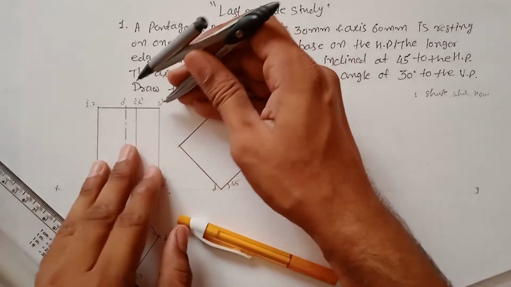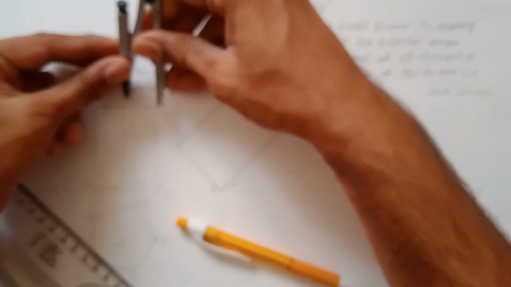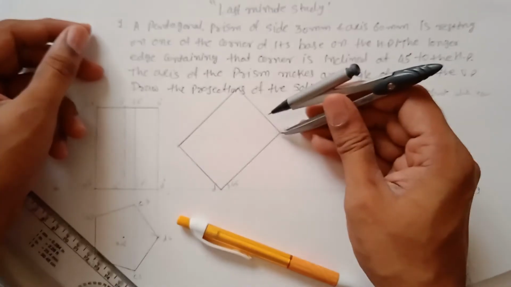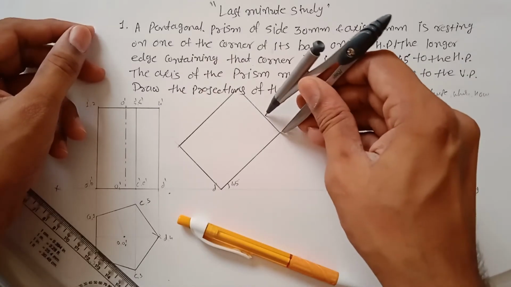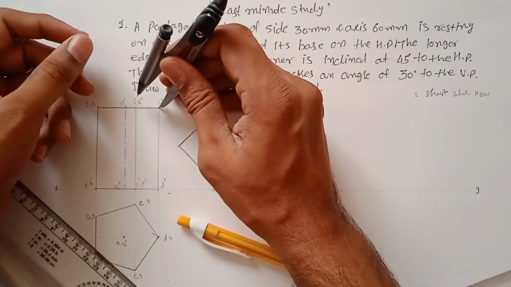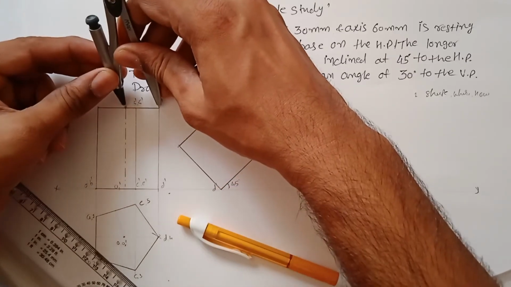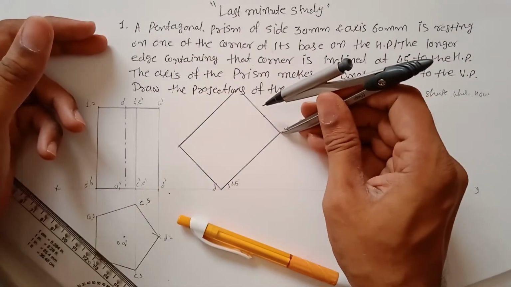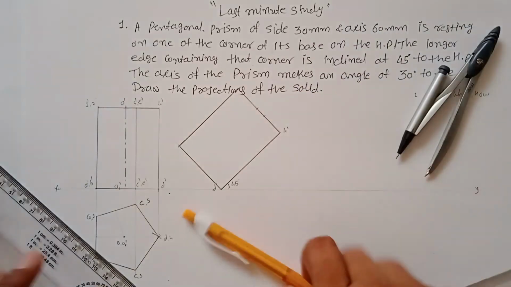So to find it, we are going to take one reference as 4 dash. So this is your 3 dash 5 dash, and for the axis, this is your O dash.